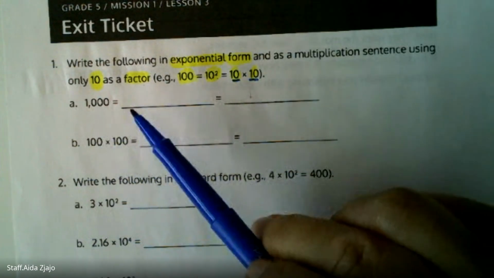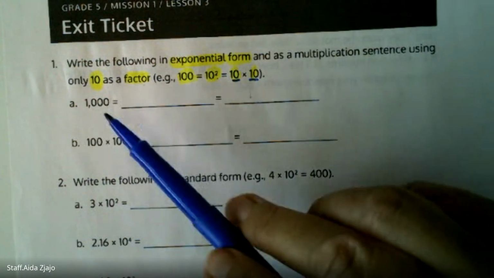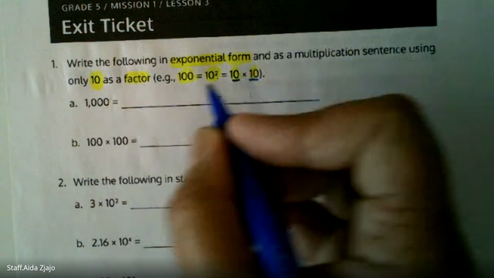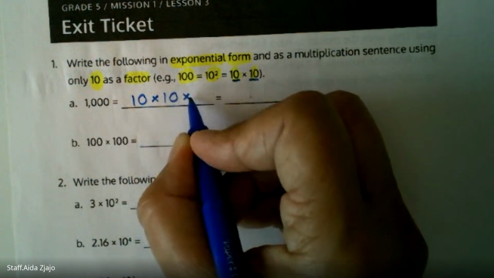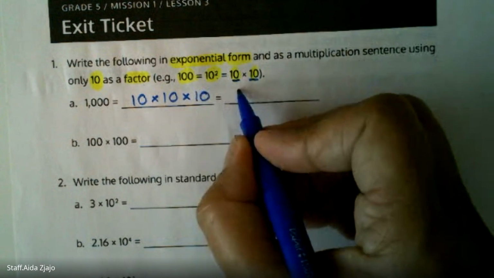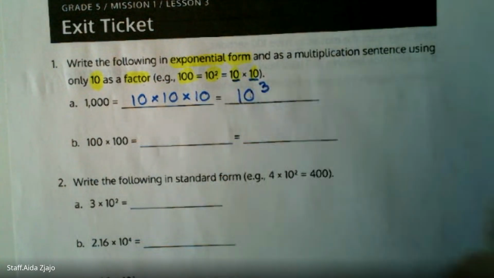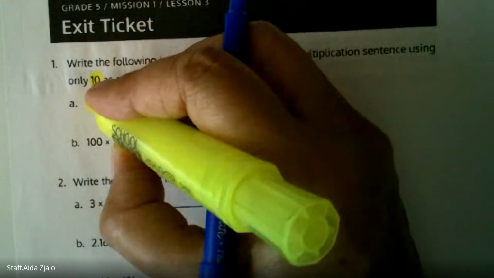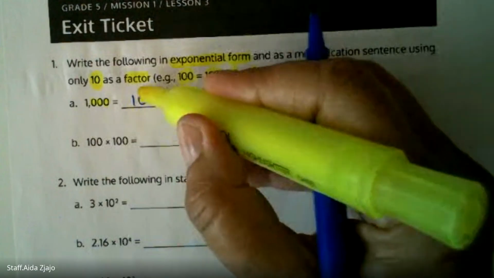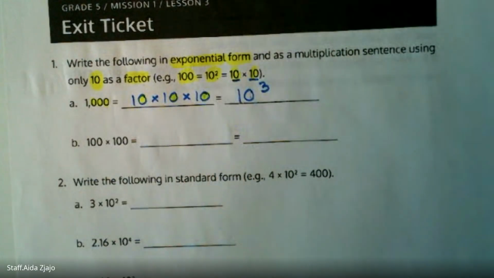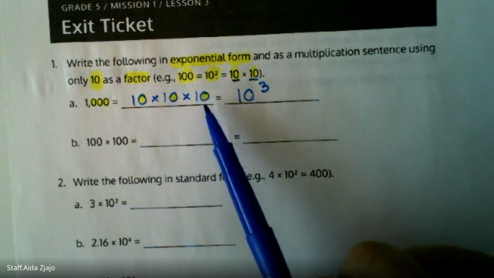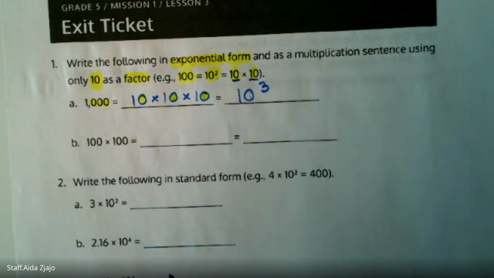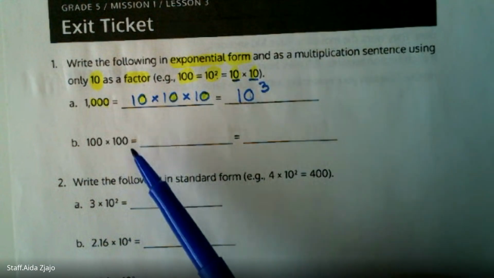Okay, so now if I have this one here, that is 10 times 10 times 10, or 10 to the power of 3, because the 1000 has 3 zeros. That means that to get 1000 you need to multiply 10 3 times. 10 times 10 times 10, or 10 to the power of 3. Okay, next.